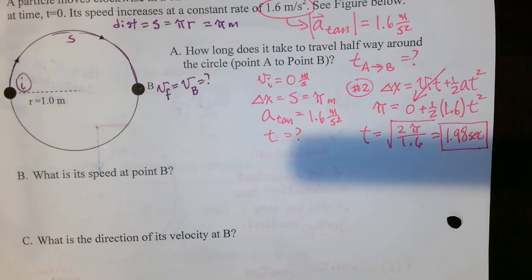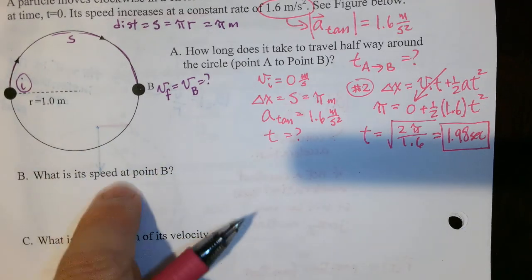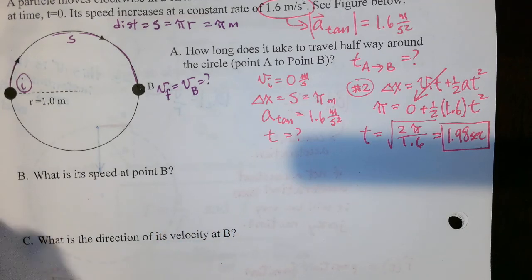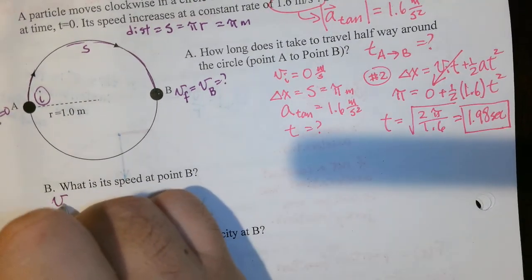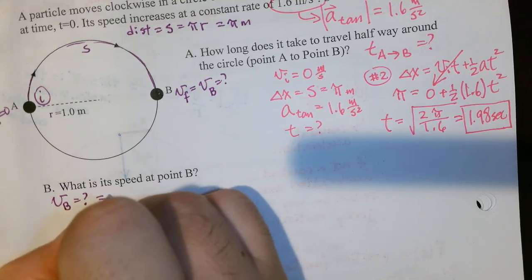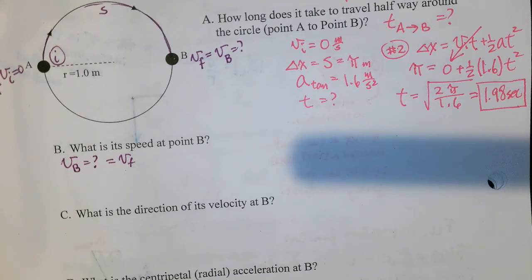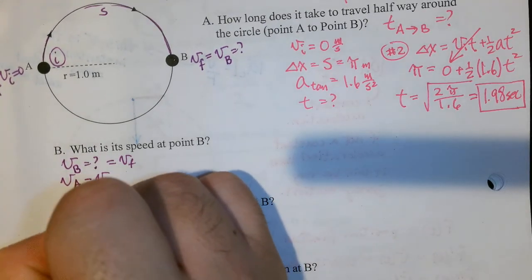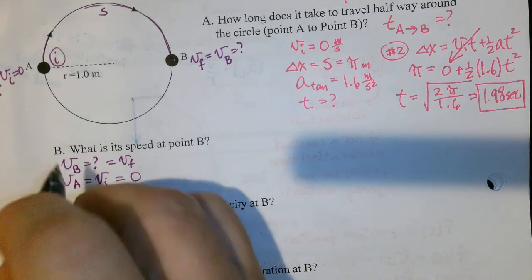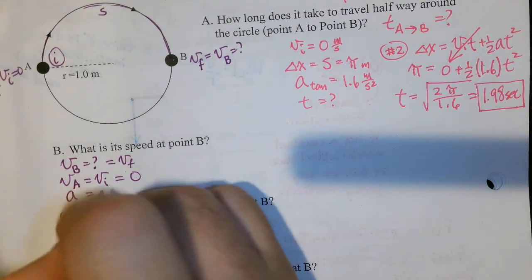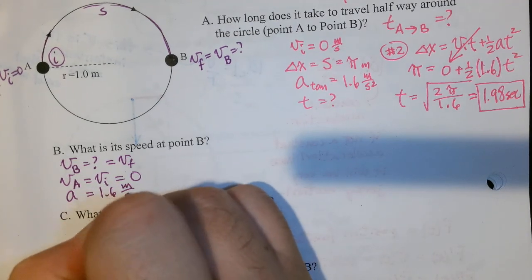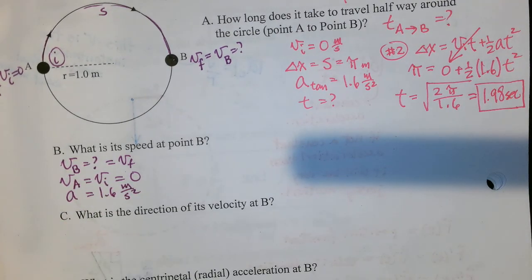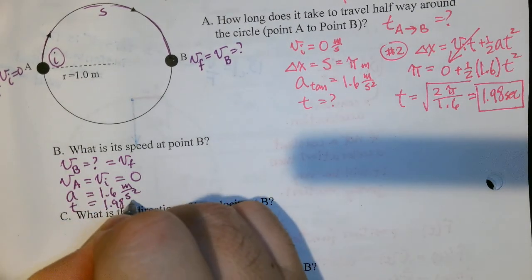Now they ask us, what is the speed at point B? Well, we're looking for v at point B, which is basically VF. We know VI, which is point A, which is 0. We know A, which is 1.6 meters per second squared. We know time to go from A to B now to be 1.98 seconds.